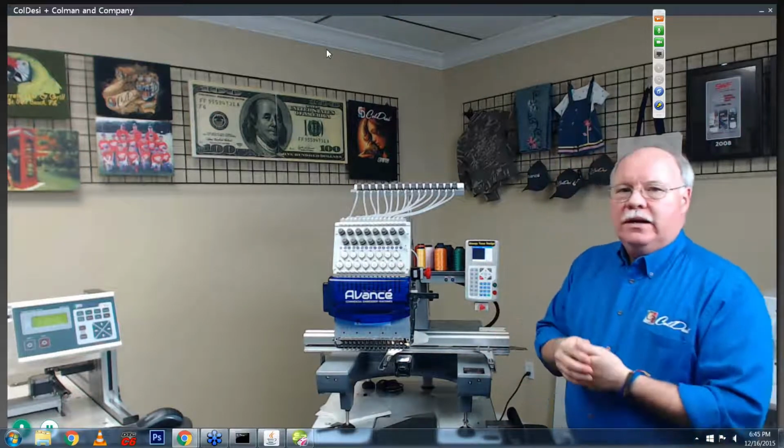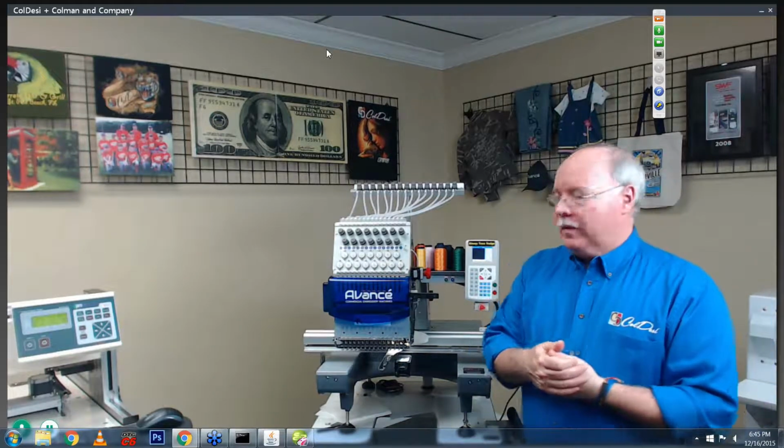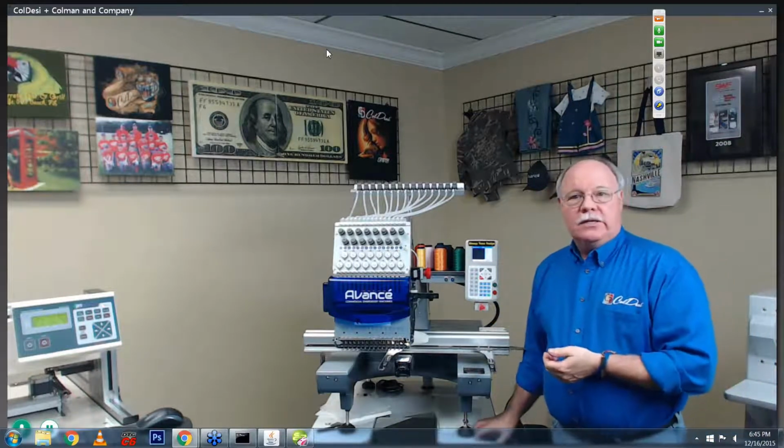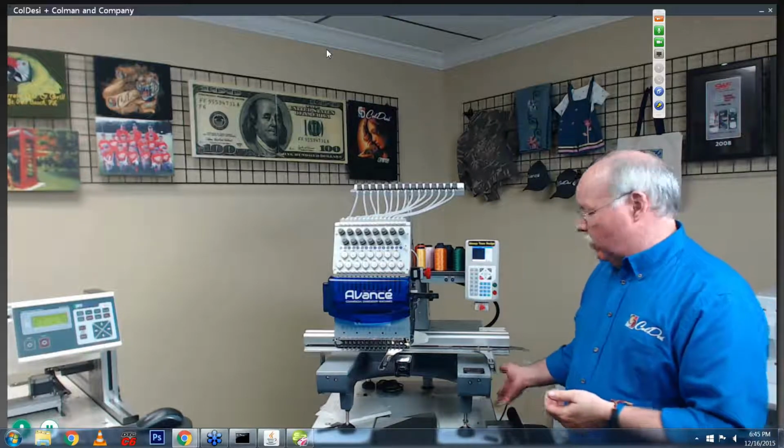Benefits of this machine from a startup business standpoint: number one, the footprint's relatively small. It is on a stand, but if you have a sewing room or something already set up, you can actually just run it straight off the stand.